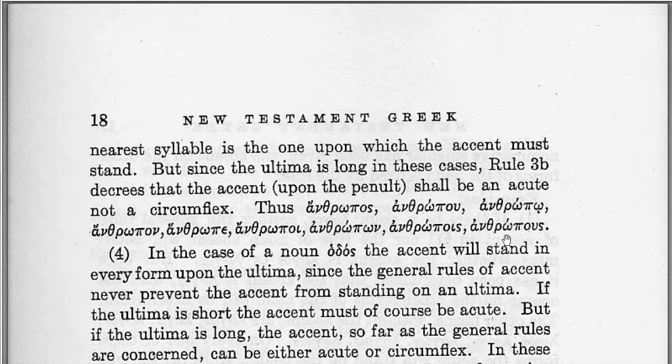Now you might be saying, well, isn't that a long vowel there? Shouldn't it have a circumflex? It would, but the problem is that this ultima is long. Therefore, the penult gets an accent, an acute accent, and not a circumflex.